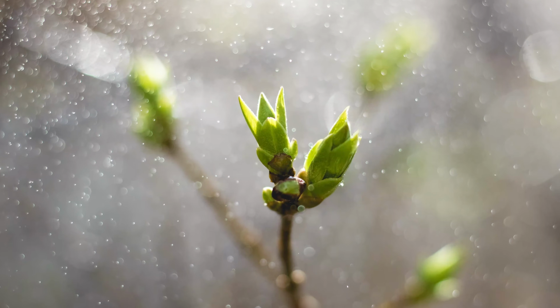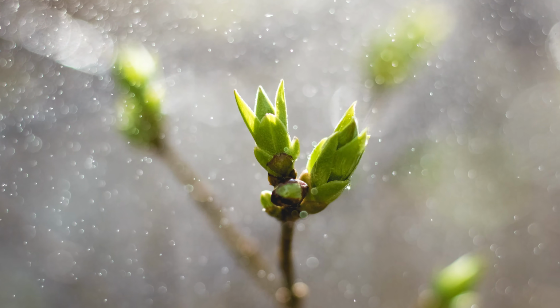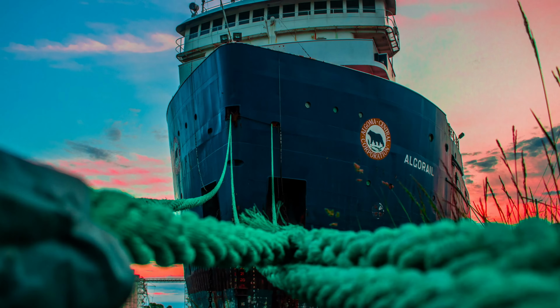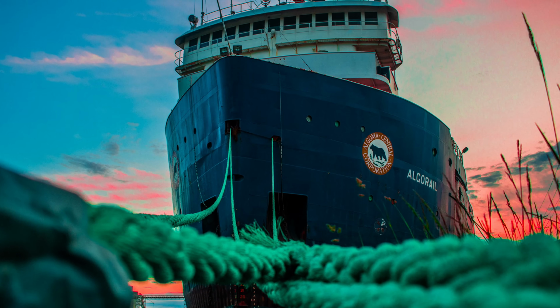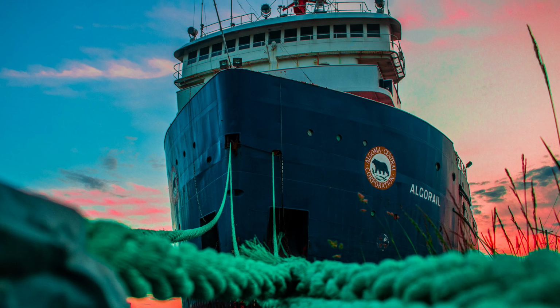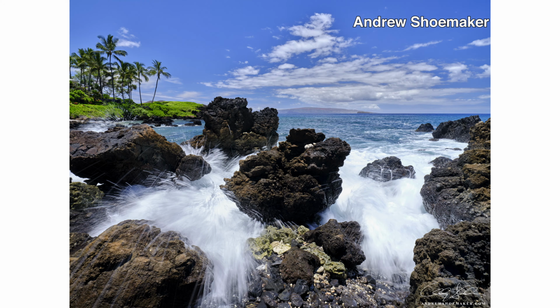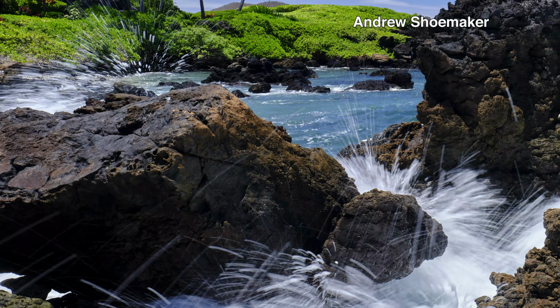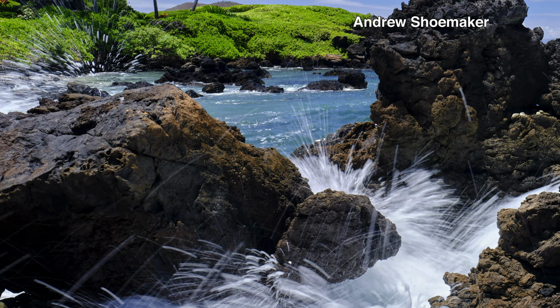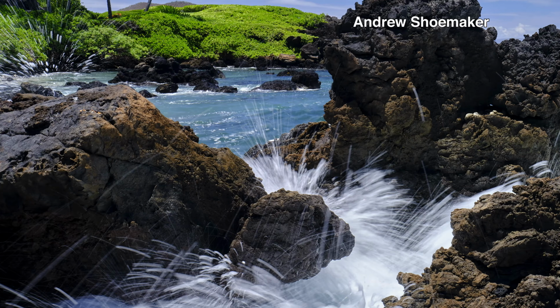For me, 3D pop is a feeling or a sensation that I am actually there. It's kind of hard to explain, but most images do not have it. And so when I was talking with Andrew and he showed me this image, I'm like, oh my gosh, there it is. This is a great example of this 3D pop. And as I started to analyze it, I came to the conclusion of the elements required to make this work.